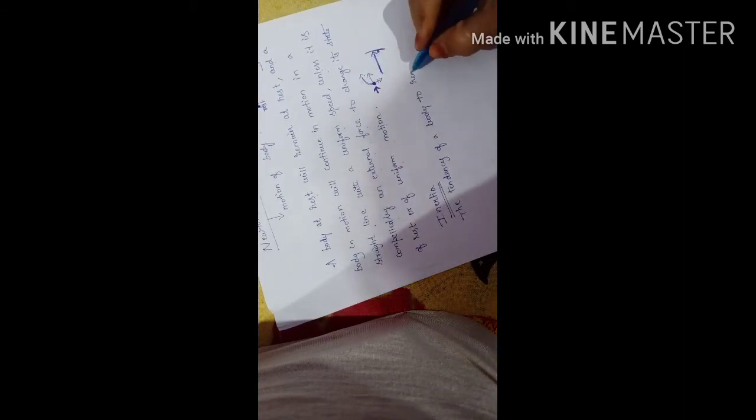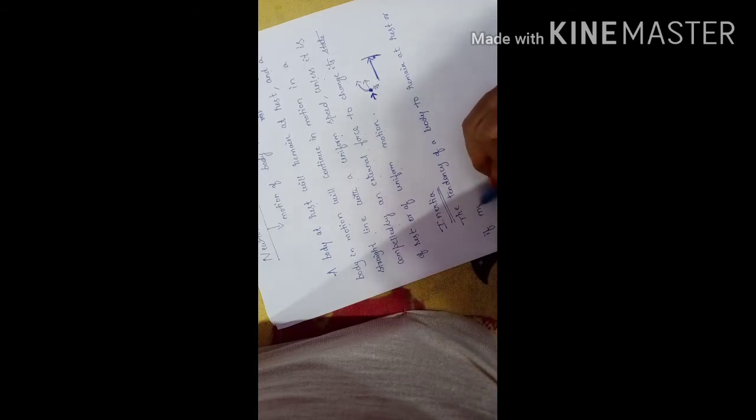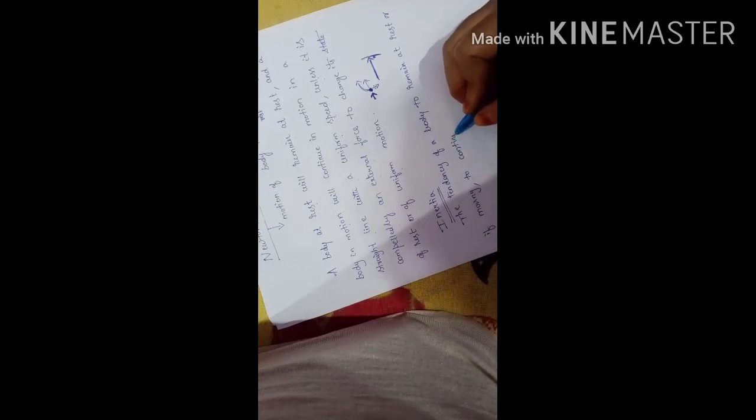The tendency of a body to remain at rest, or if moving, to continue moving in a straight line is called inertia. See here, related to Newton's first law, one more topic you have to learn, that is inertia.